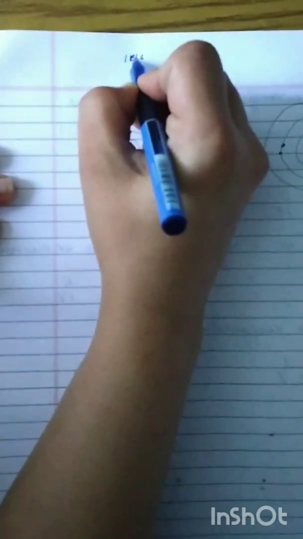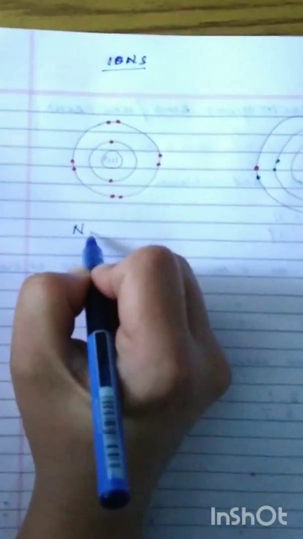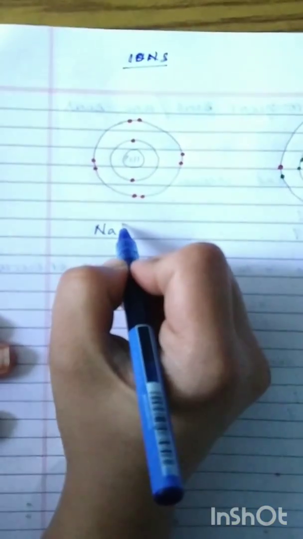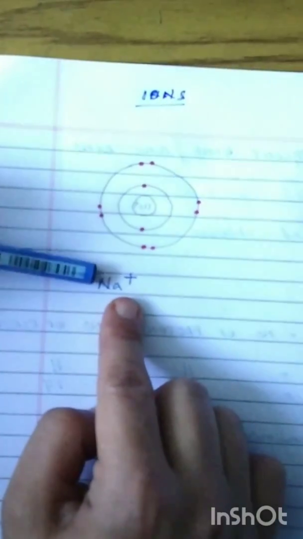Now what happens? Once a metal gives away electrons, it forms ions. Since sodium has given away electrons, it gets a positive charge. And how many electrons did it give? 1. So that means it will get 1 positive charge. So metals give, and when they form ions, they become positively charged.